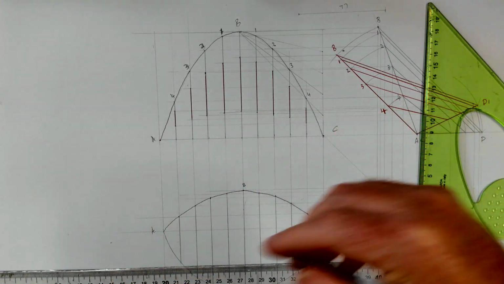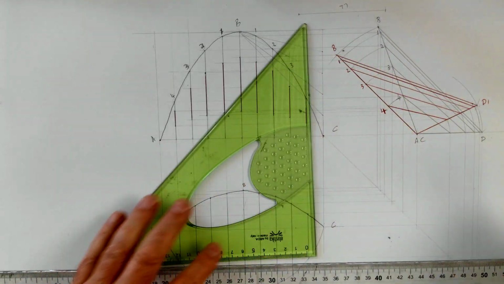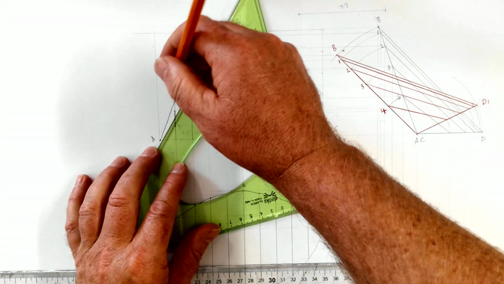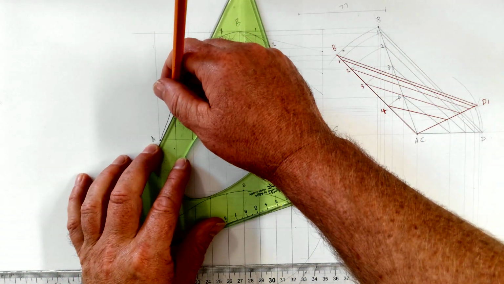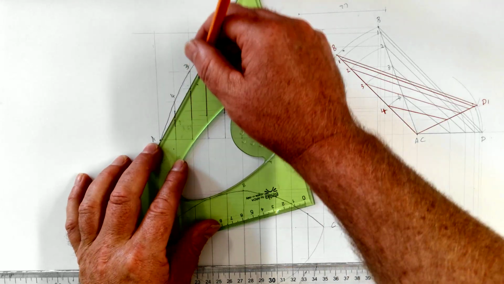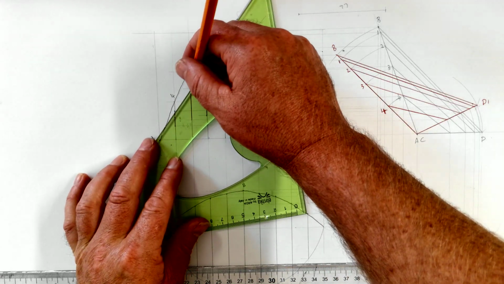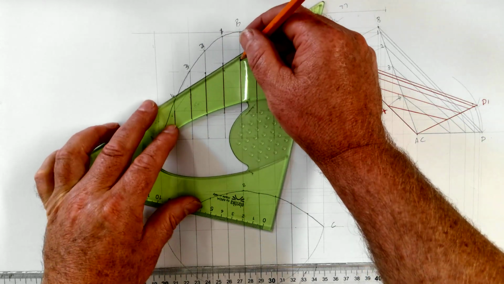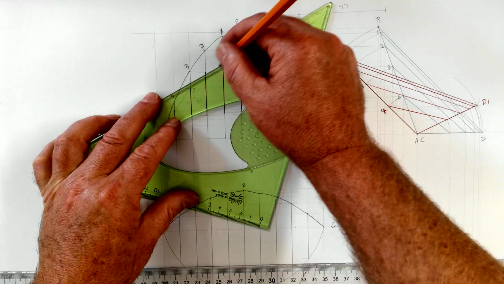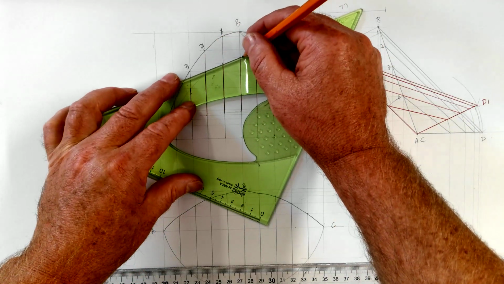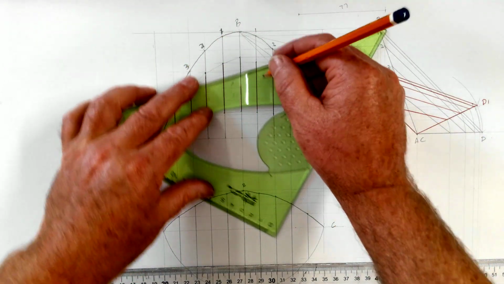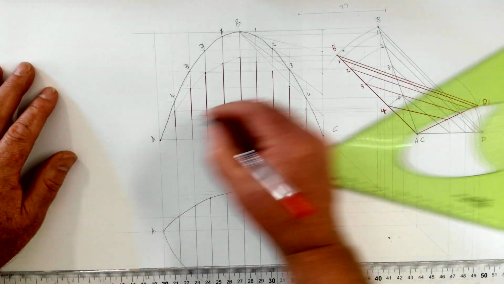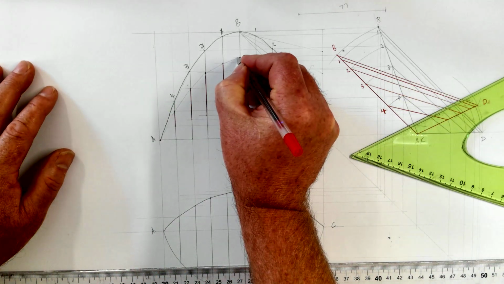So what I want to do there now, again, really, if you had the time, you're better off to just join these light. Definitely better off to just join them light.